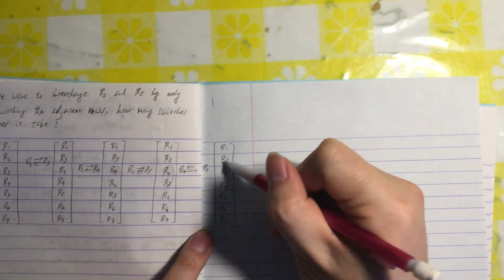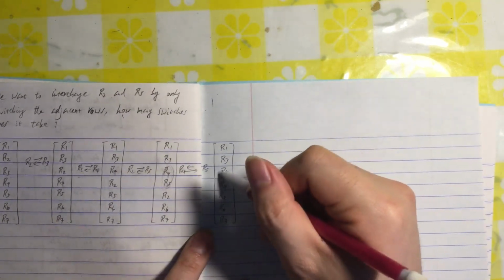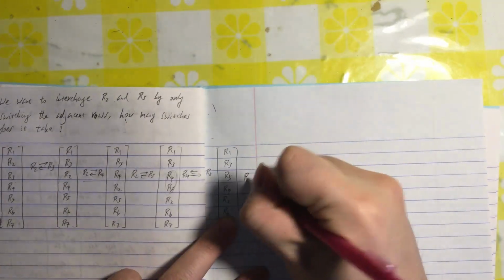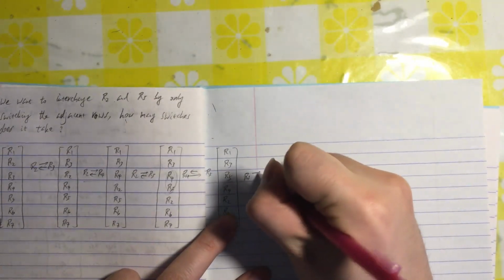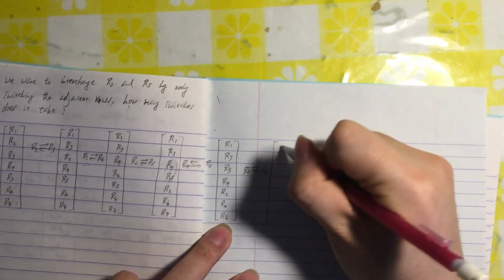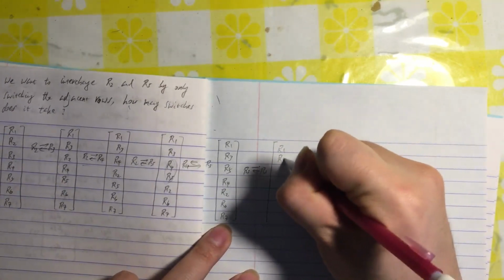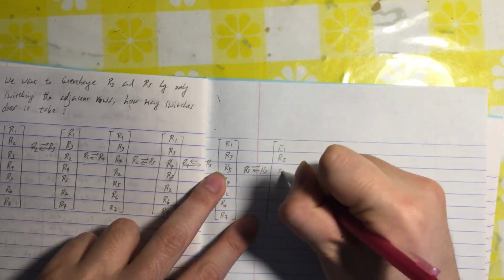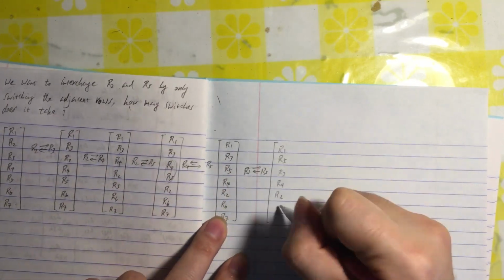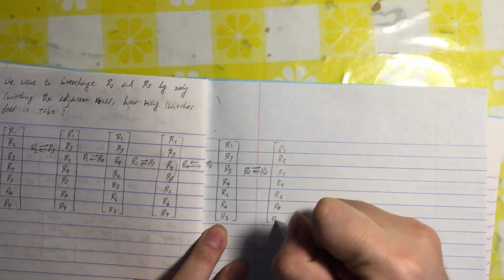Now, row 5 and row 3 are adjacent rows. I can switch row 5 and row 3. I get a matrix R1, R5, R3, R4, R2, R6, R7. Now I complete the interchange.